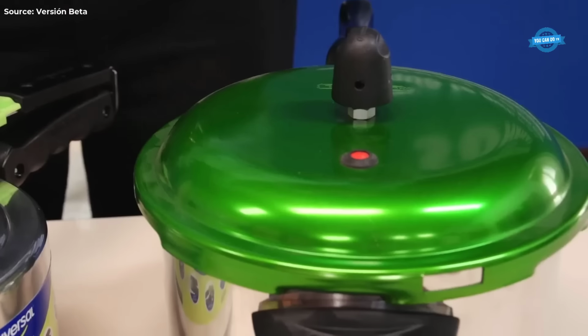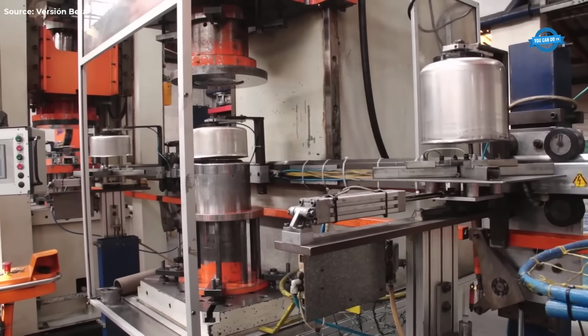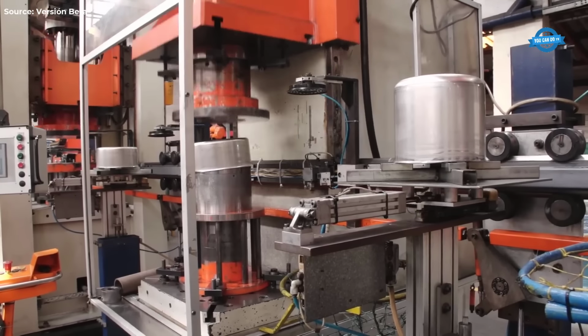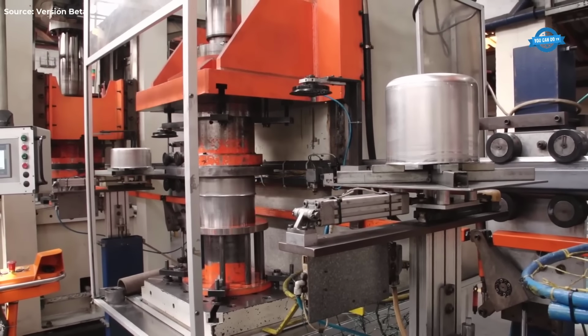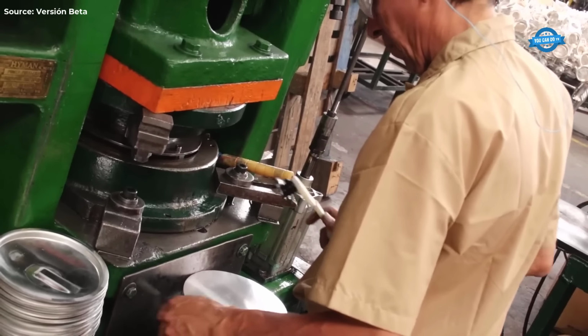In the welding and assembly stage, different parts of the pressure cooker, including the base, handles, and lids, are welded or assembled using screws and rivets. Special attention is given to the lid and its locking mechanism to ensure a secure seal.